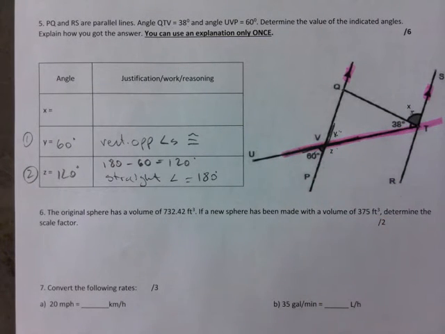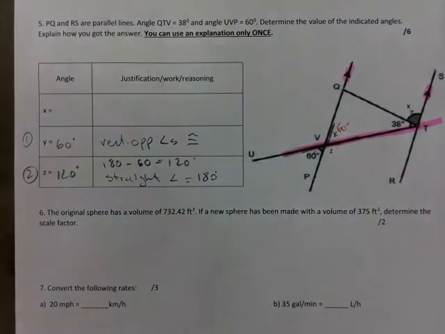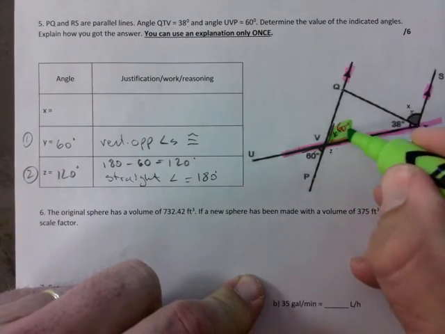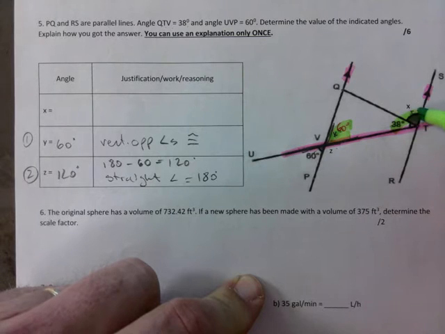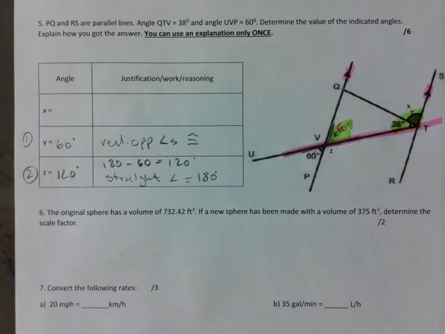And so what do we know? Let me see here. This is 60 degrees. I'll write that in. What do we know about this angle, right? This one and this one. What do we call those two big highlighted angles? CIA, right? Consecutive interior. Yeah?